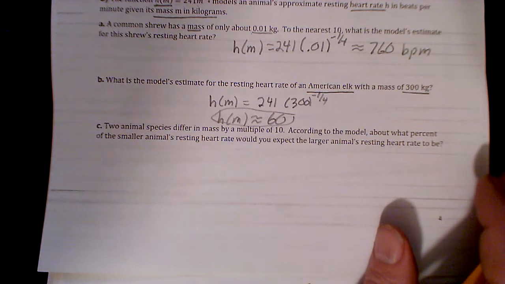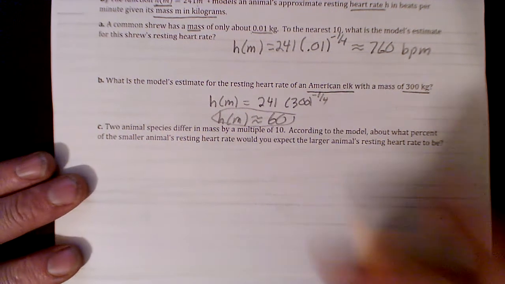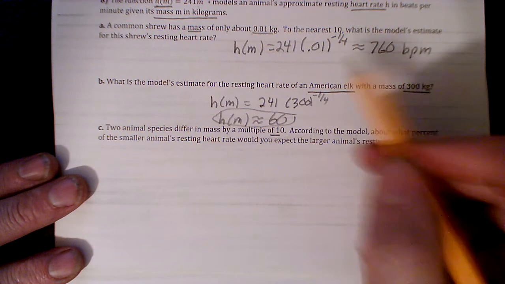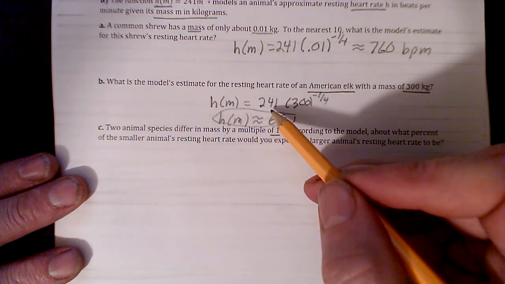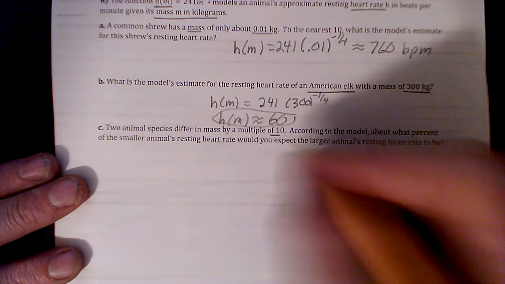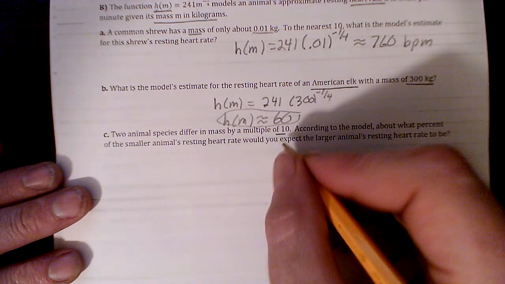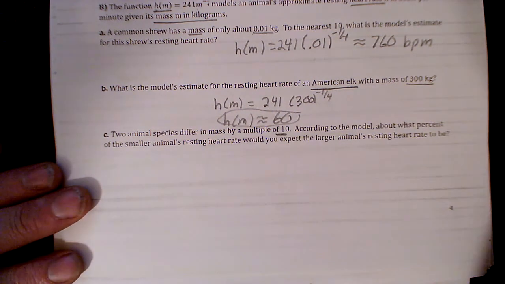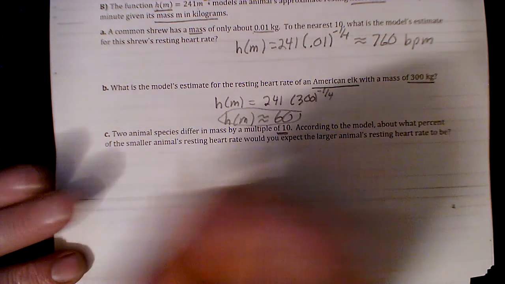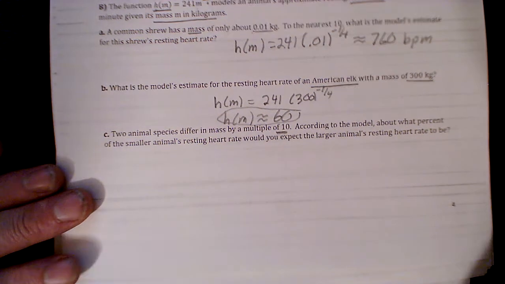All right. This guy down here says two species differ in mass by a factor of about 10, much less than these guys, right? This elk is, what, 20,000 times the weight of a shrew. So we're talking about two animals where one is about 10 times heavier. Maybe a cat and you, all right? Your cat weighs about 15 pounds. One of you could weigh 150. According to the model, what is a percent? So we want a percent, which is dividing one by the other.